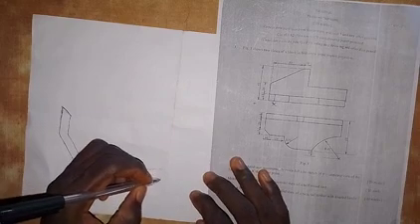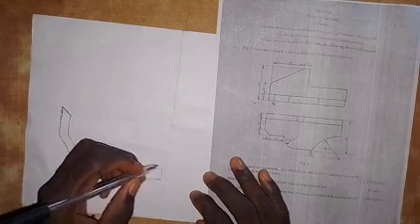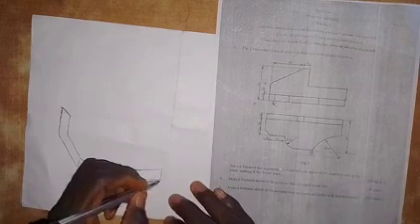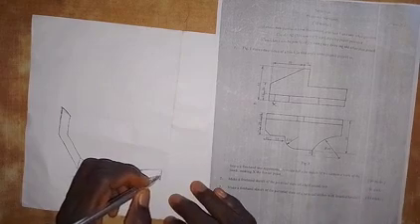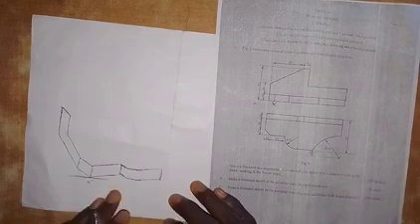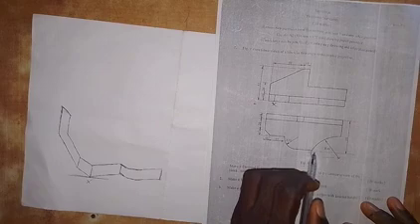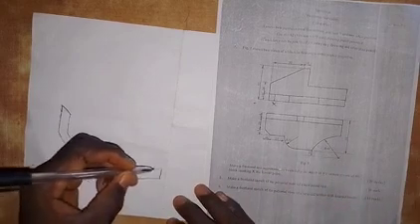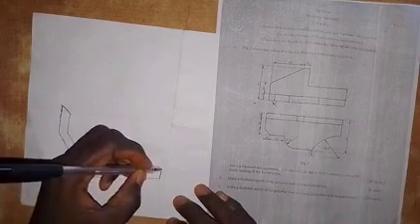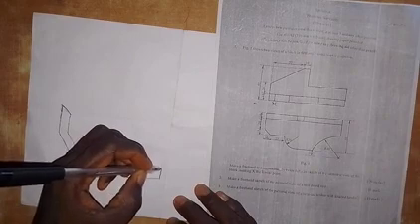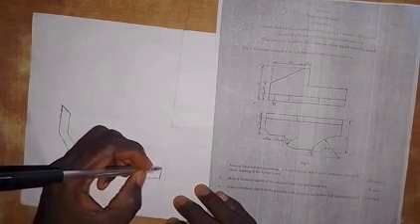Then we are going to have a vertical line. That vertical line is at this point, so we have to show it. So this is it. Okay, so another thing that we have here is this curve. So we have this curve like this. Okay, so for the curve, I'm going to make the upper one. So it goes like this.